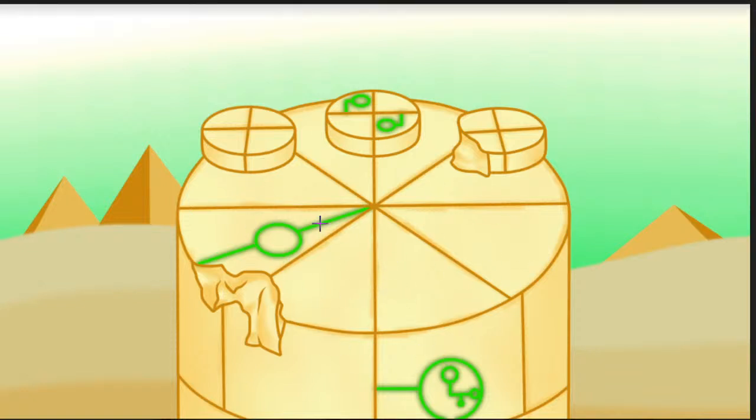So under these layers of sand, there is just one big pillar made of technology, and a bit of the glow seeps through.